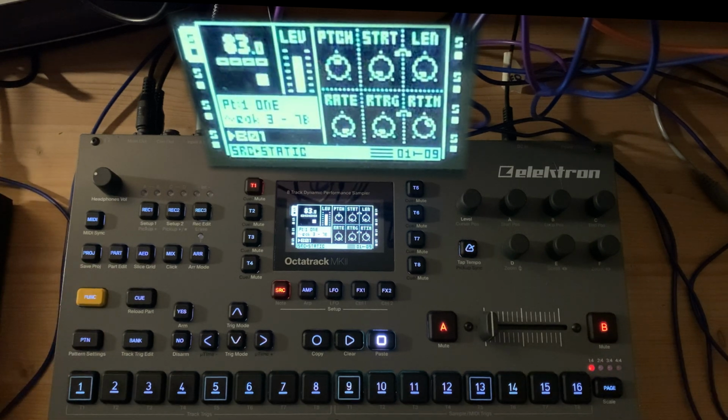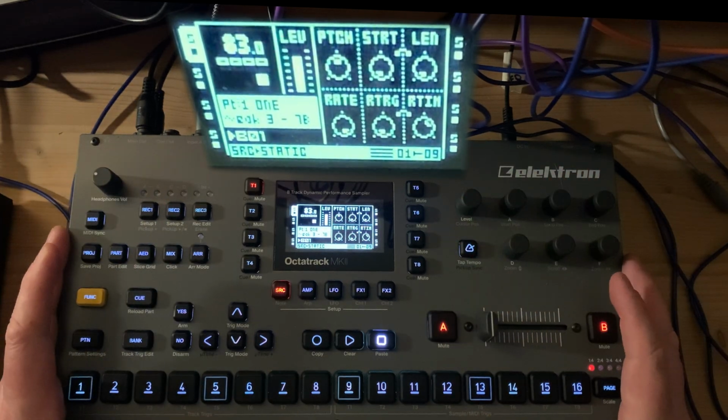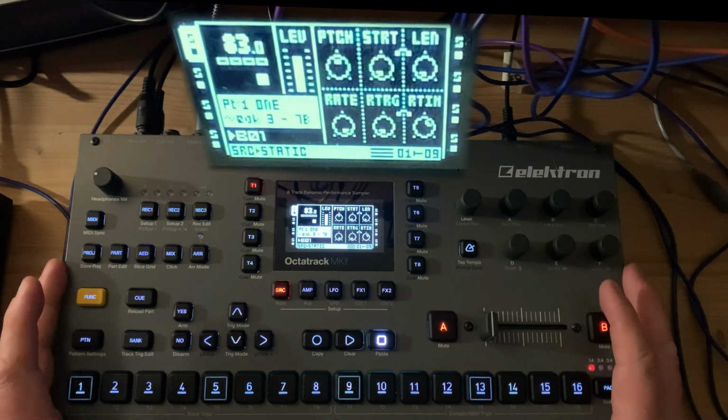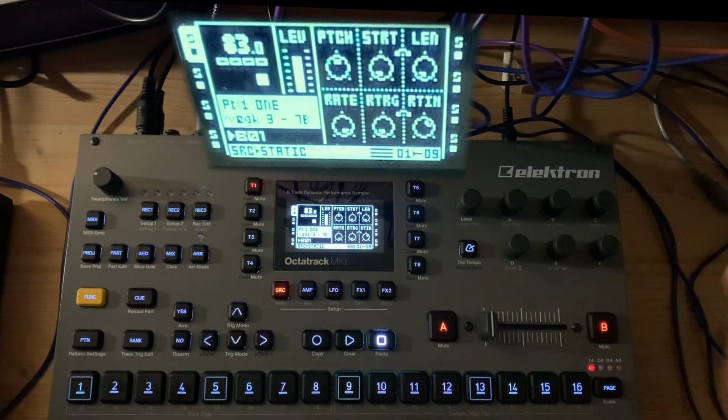So what I think I'd like to try and do, as well as creating a set that sits in a box, is to preempt that by creating my own stems, which I'll load back into the Octatrack.